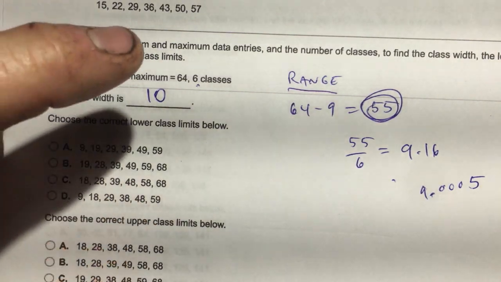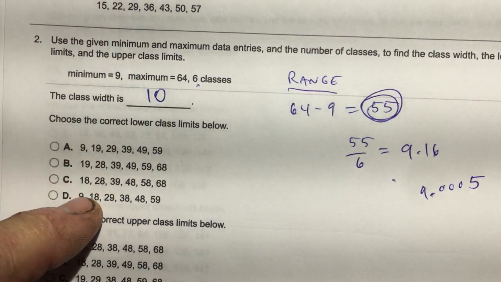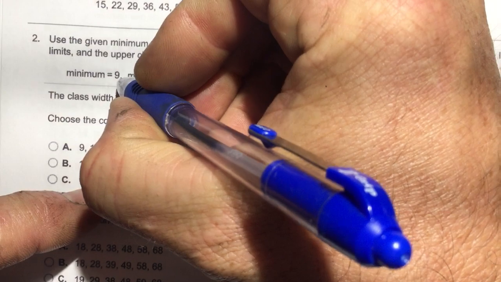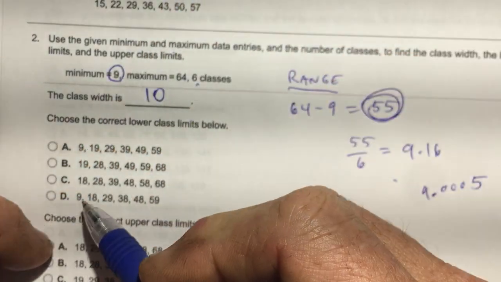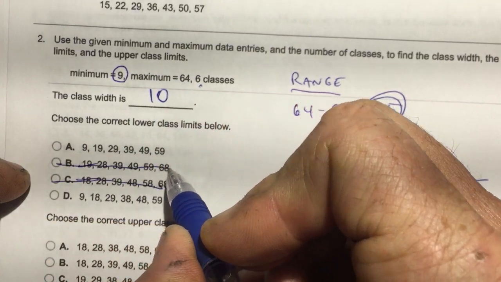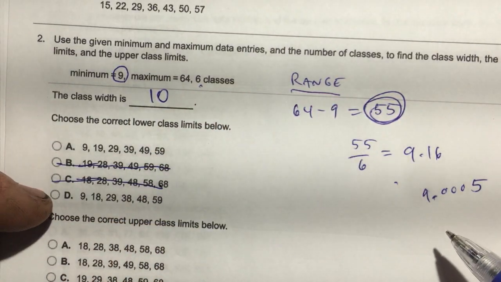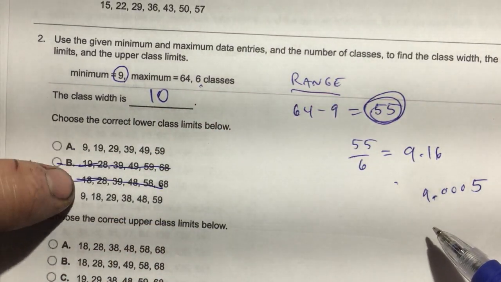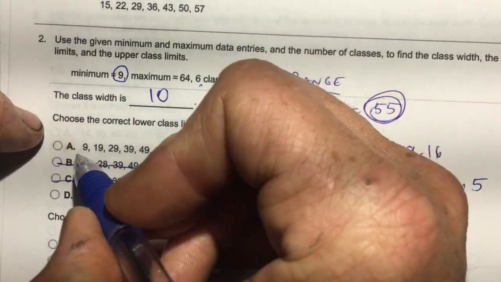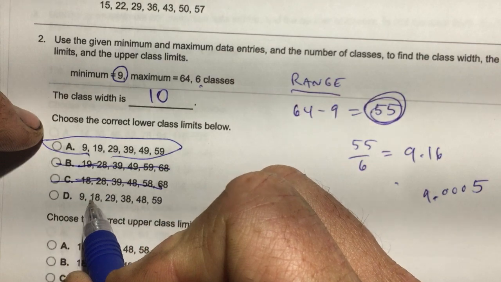Okay, so my class width is 10. Now, which one of these is the correct lower class limit? Well, if my minimum is 9, then 9 should be the first one. So this is out, because that doesn't have 9 as the first one. 9 should be the first one, like this one or this one, and then it should go up by 10. So the next number would be 9 plus 10, 19. It's got to be A. It's not this one.